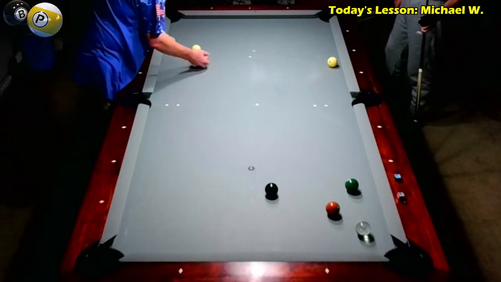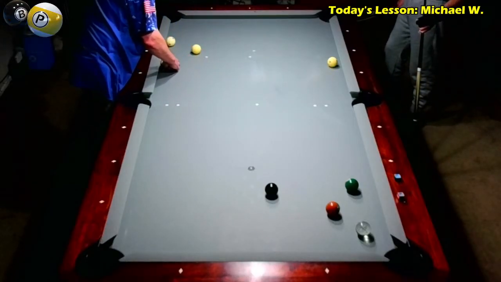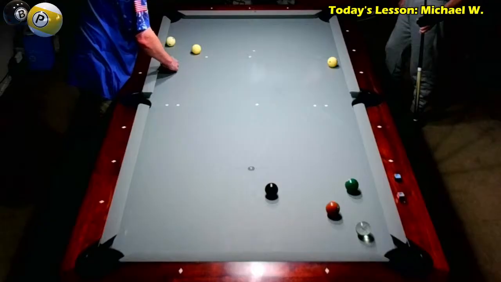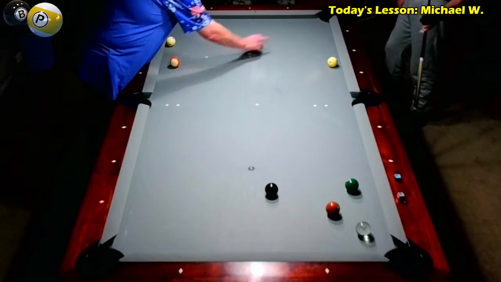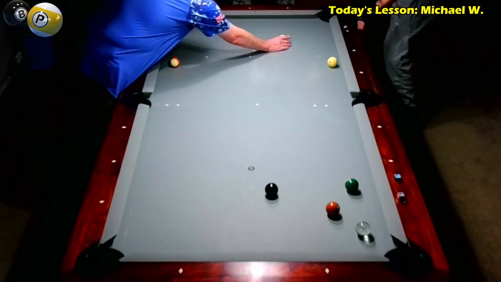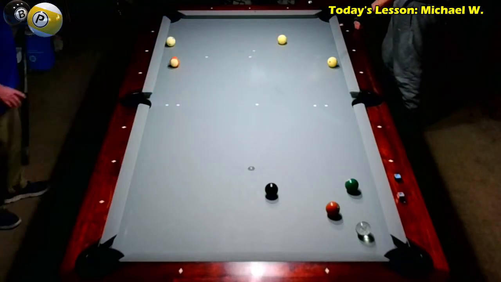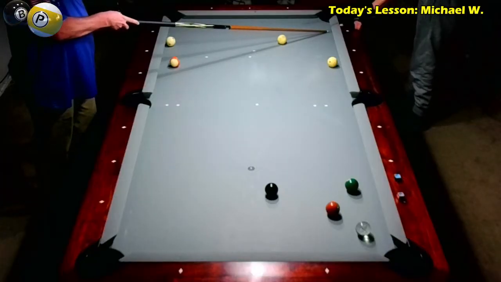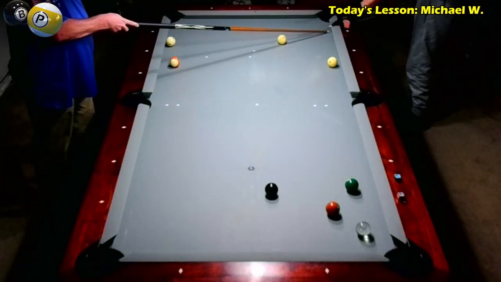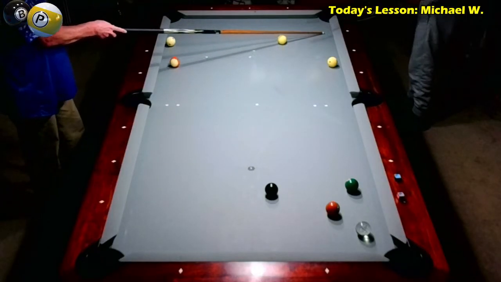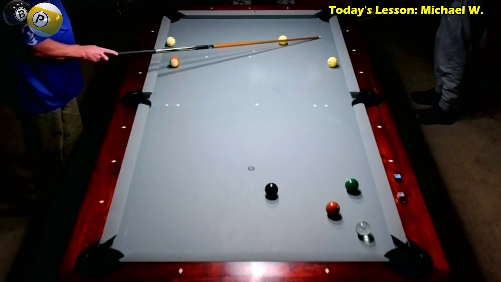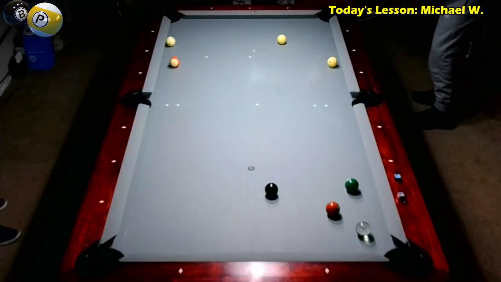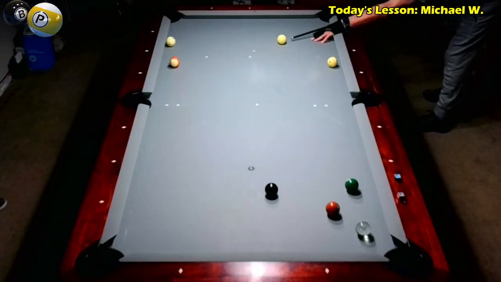So let's see, let's do 1.5. 1.5 doubled is 3. 3 plus 10% is 3.3, which is there, which is here. Right, that's 3.3, so that's the line we want. So give that a try. Firm stop shot.